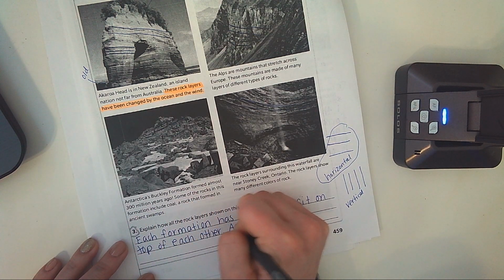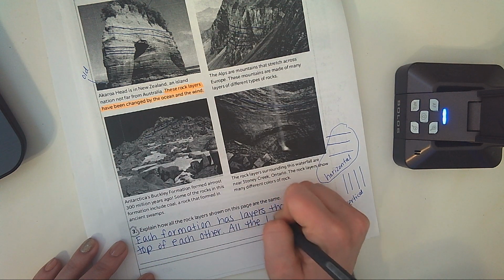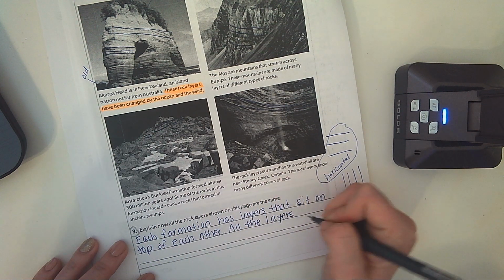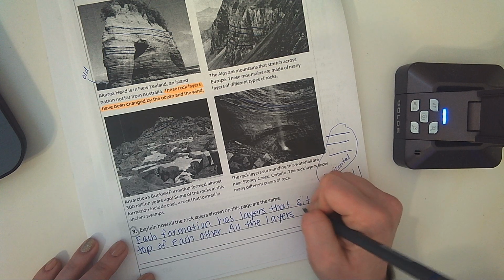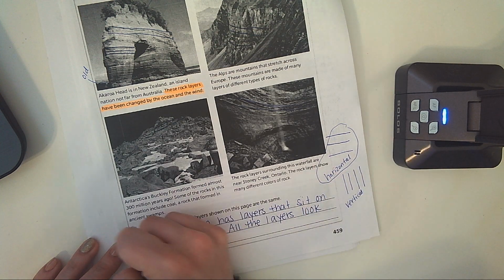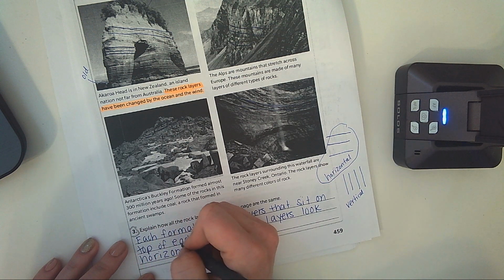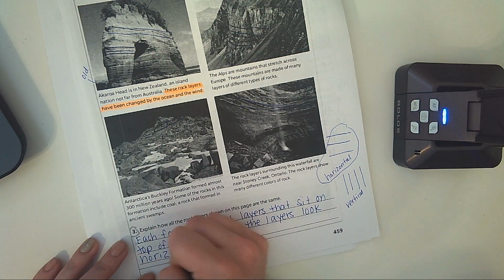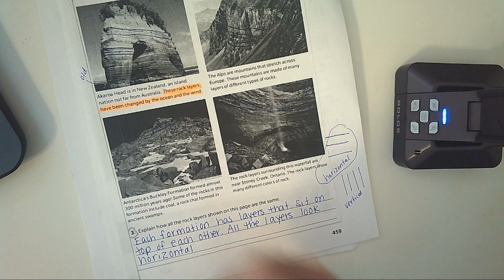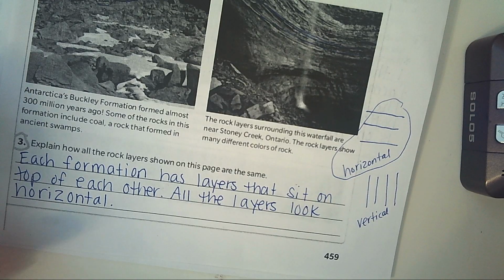And I'm going to say all the layers look horizontal. And that is my answer to that one.